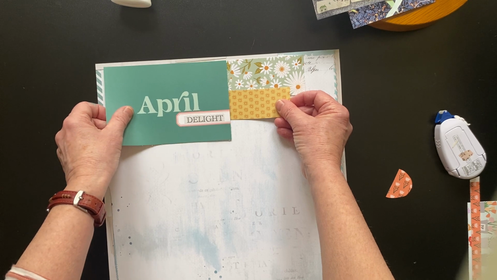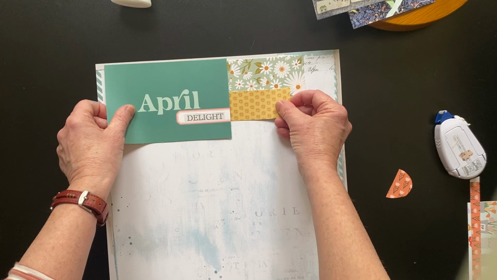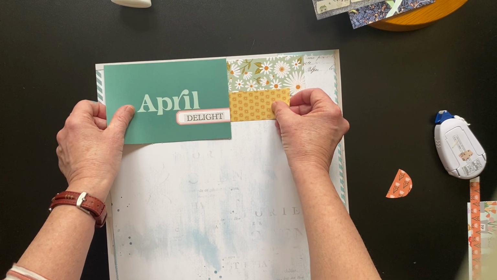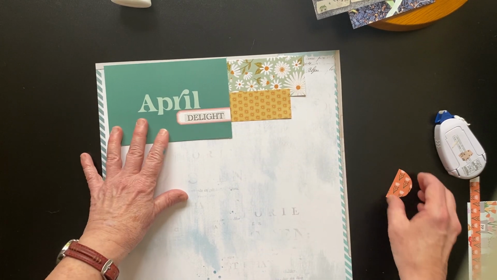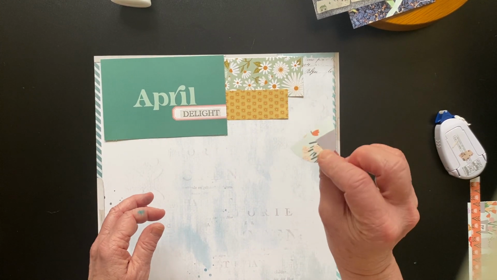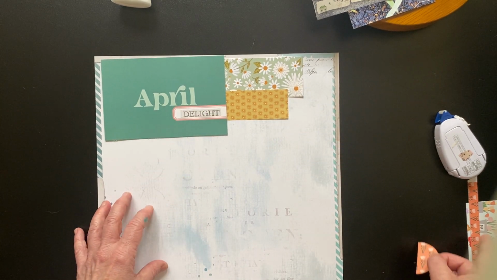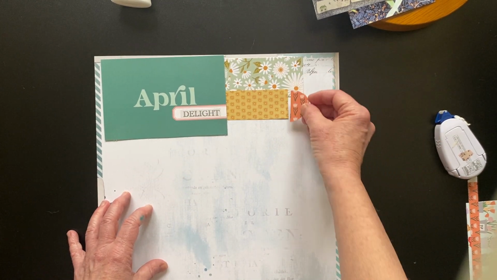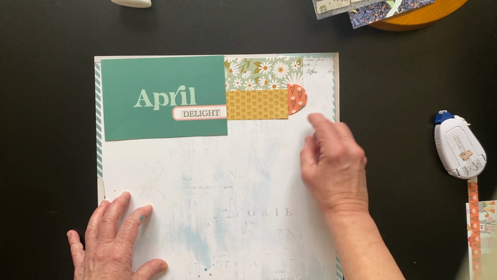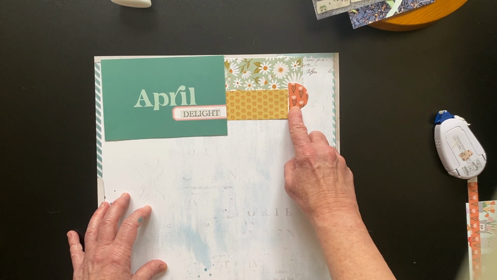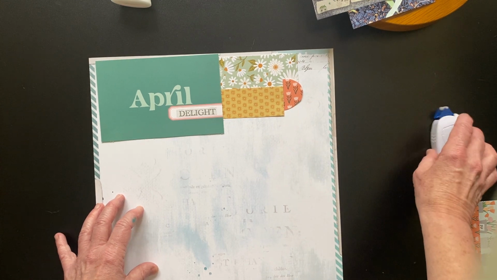Let's see how I wanted to do this. I also cut some little scraps. As we'll go along, you'll see I'm using some pots of flowers, and this was the paper on the other side of that, which is really nice because it's got the tulip shape on it.